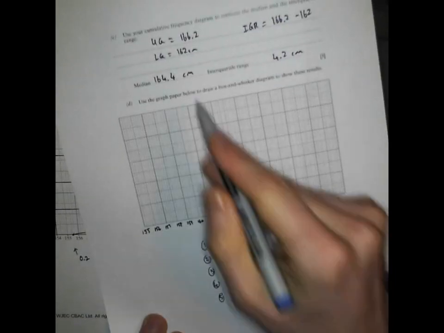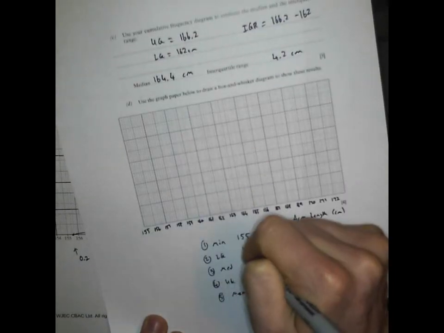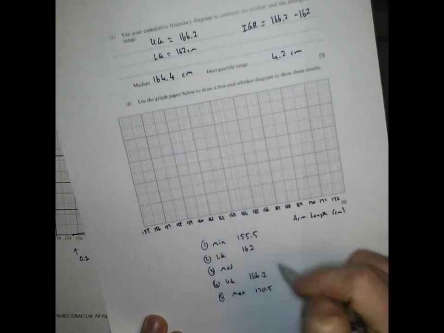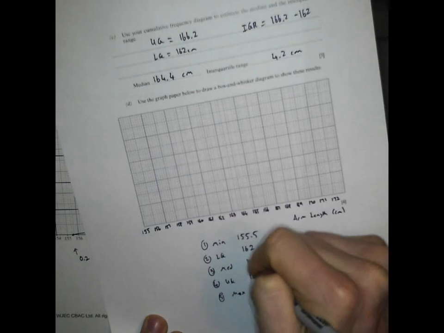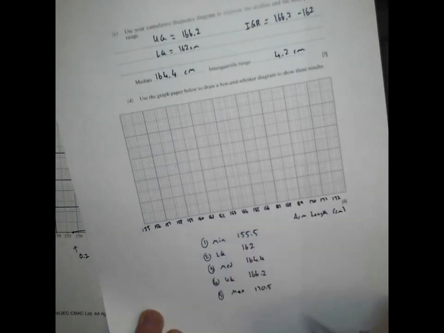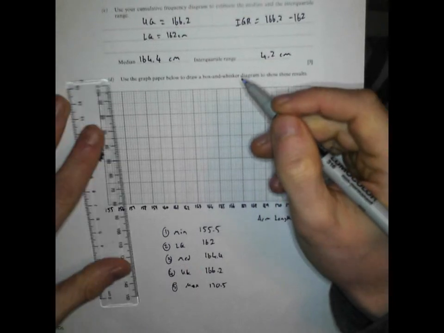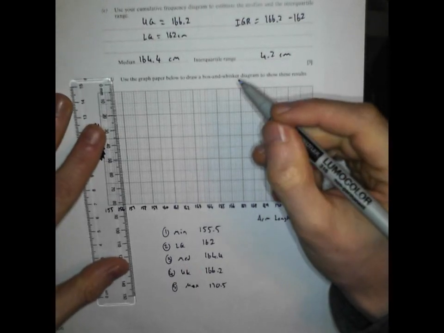My lower quartile, well, I worked that out there, that's 162. My upper quartile, 166.2. And my median was 164.4. So all I've got to do is draw those on now. And as I said before, it doesn't matter the height of your box plot at all, just keep it consistent.